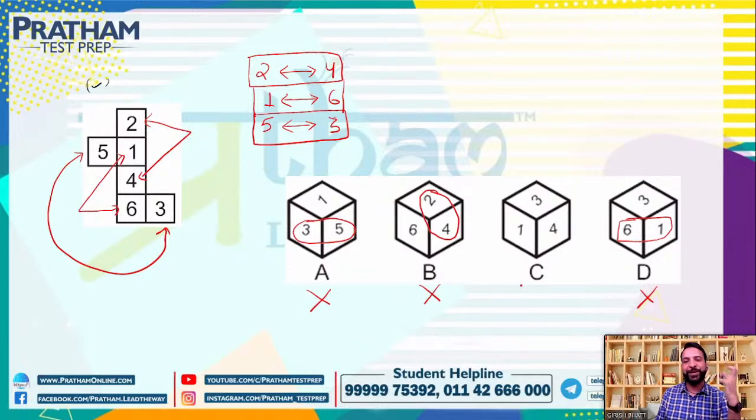Now we are left with only this option. That is my final answer. I hope everyone got the point. What does this point mean? Opposite faces can never be adjacent. Let's say here if 6 is visible, then its opposite face will be on the back side, so how can it be visible? So they can never be visible together, only one face. Okay, let me explain again. Look, let's say this is one dice.